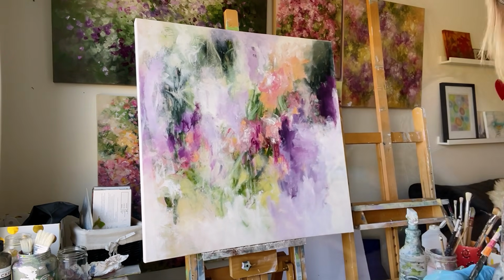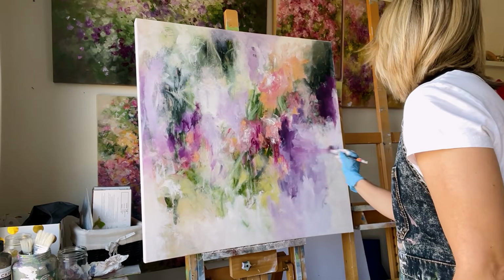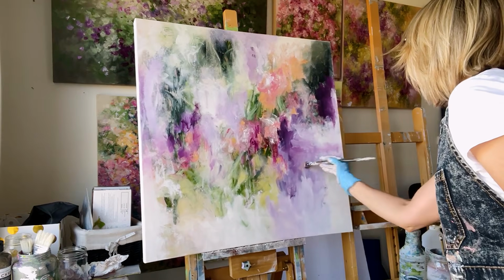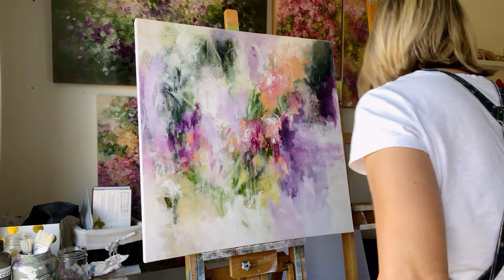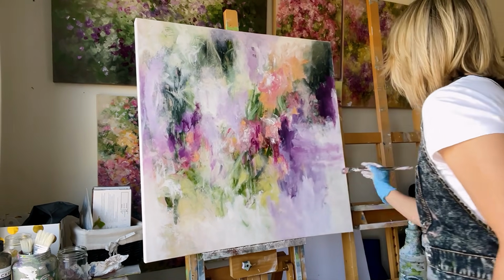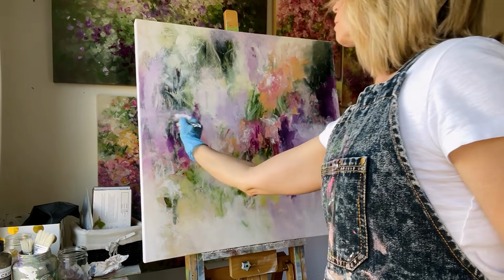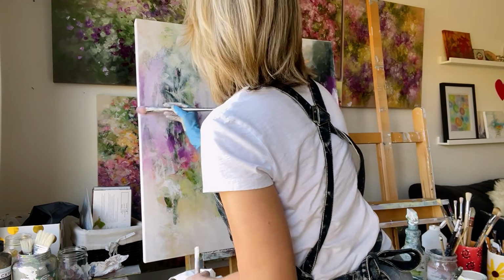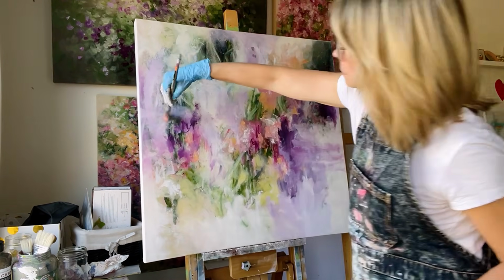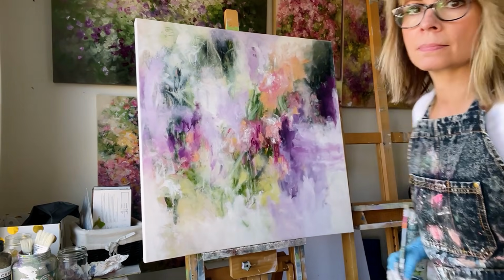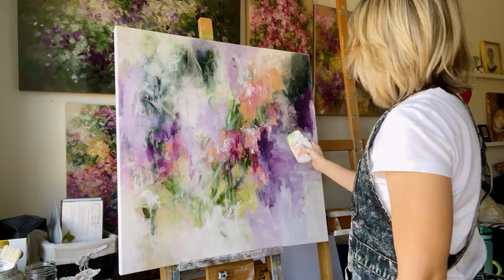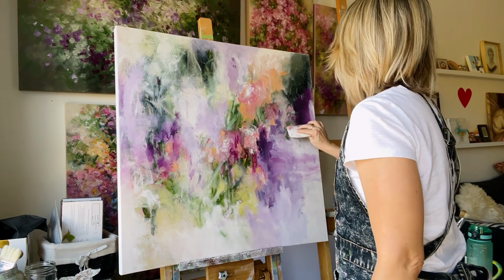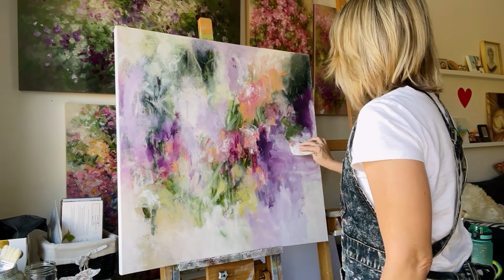And now, because I have so many vertical shapes in my painting, I'm going to add some horizontal lines. And this, again, just gives it a little bit of interest and breaks up some of those long shapes a little bit. And now I'm layering in some more greenery.